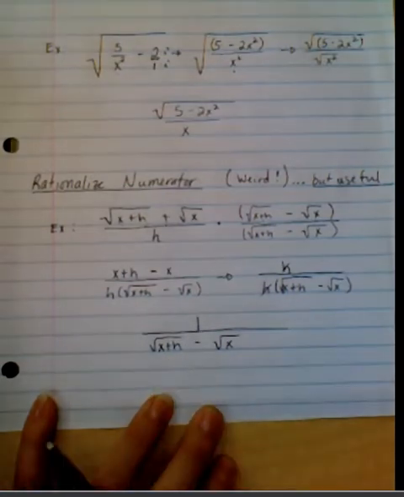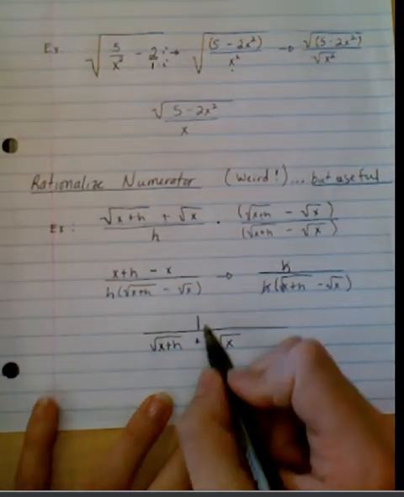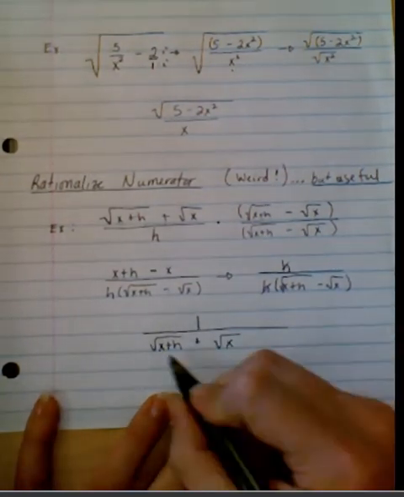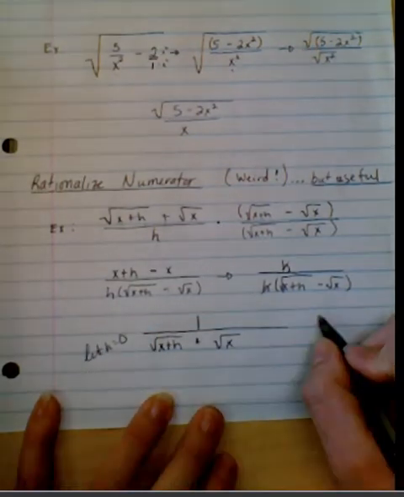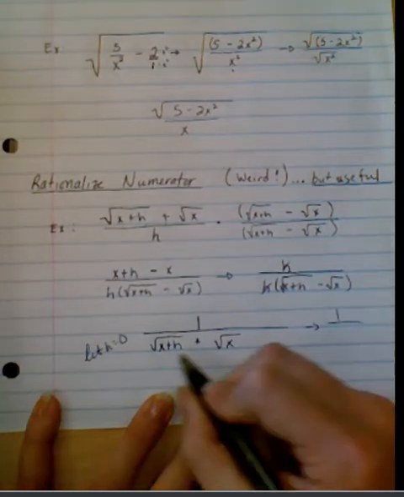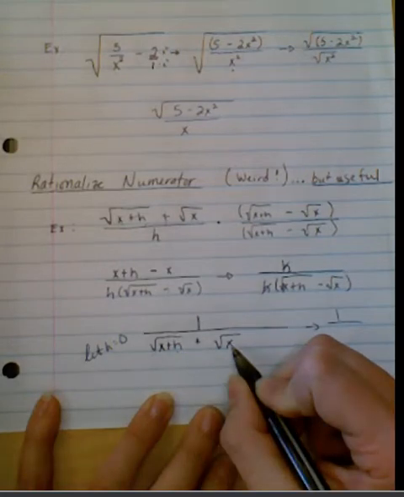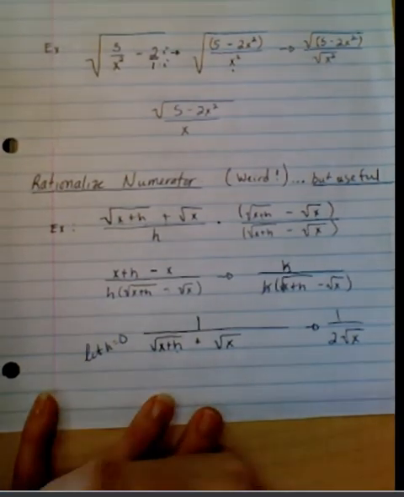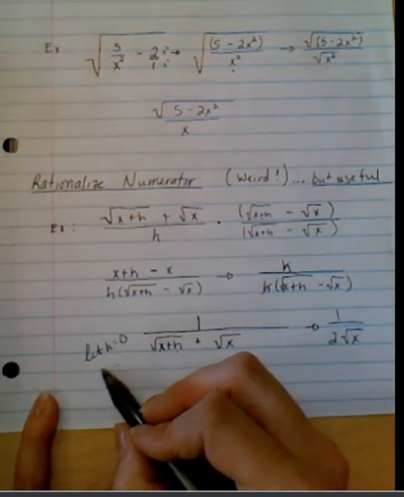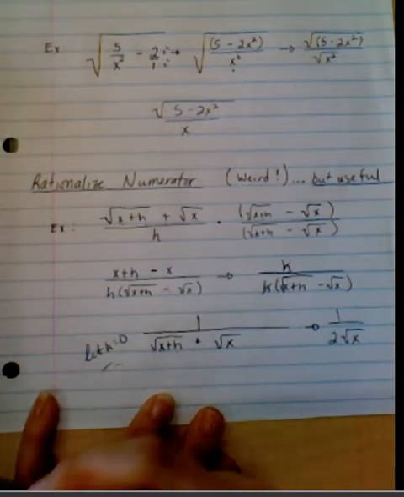Oh, I made a mistake. Negative and negative makes positive. There we go. Now that makes sense. 1 over, if I let h equal 0, 1 over root x plus 0, which is just root x, plus another root x is going to be 2 root x. Okay, so you can use that for limits and things like that. Don't worry about this part too much. If it confuses you, just focus on that strategy of rationalizing the numerator.